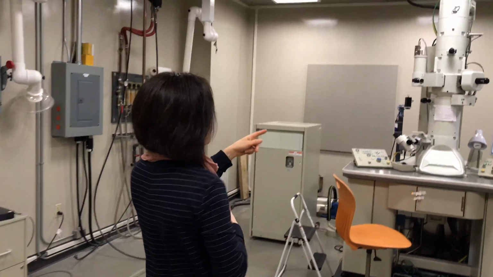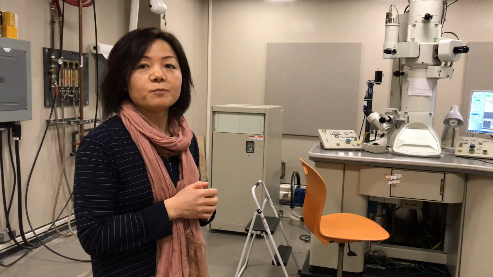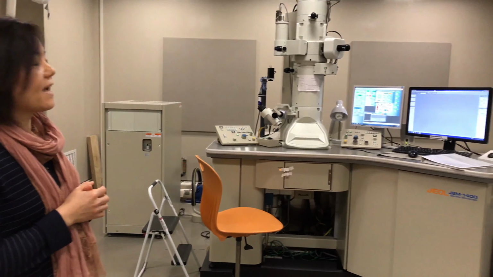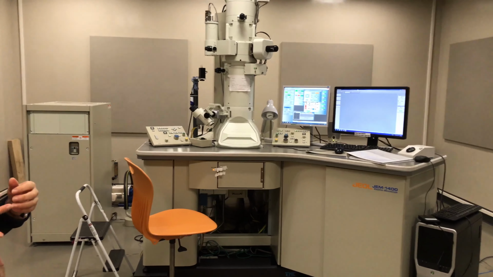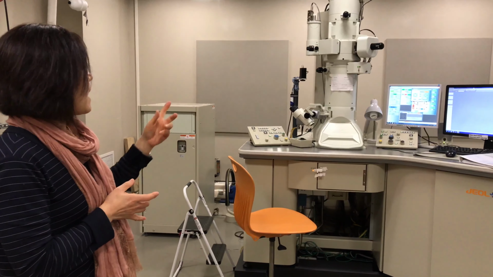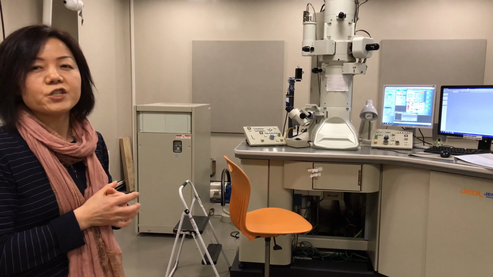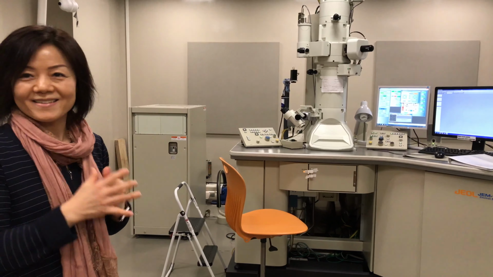In this room, it's another TEM. This is basically optimized for soft matter material. They operate at 120 kV. It's lower kV, so it's gentle to the samples and reduces sample damage. We also have the cryo capability with the cryo plunge to prepare your sample, and you can check the sample in a frozen status.